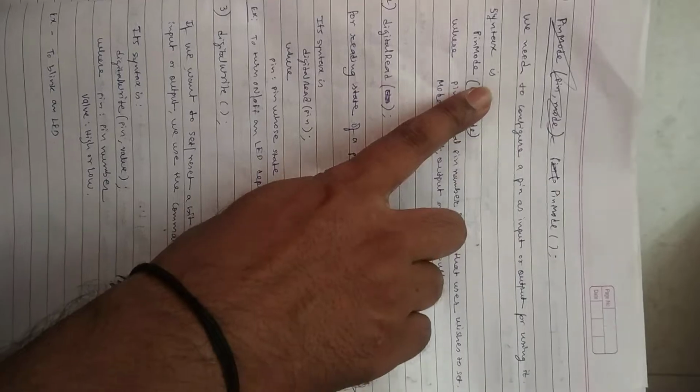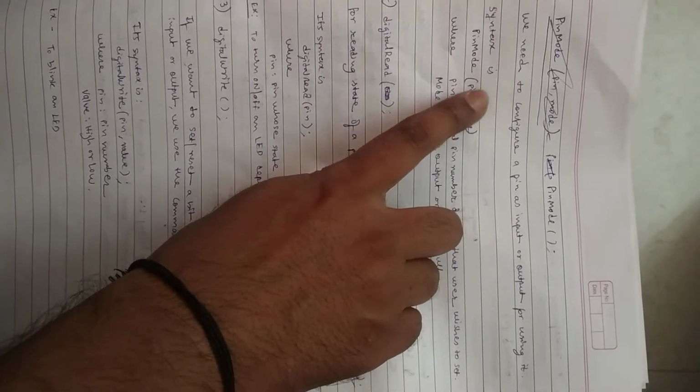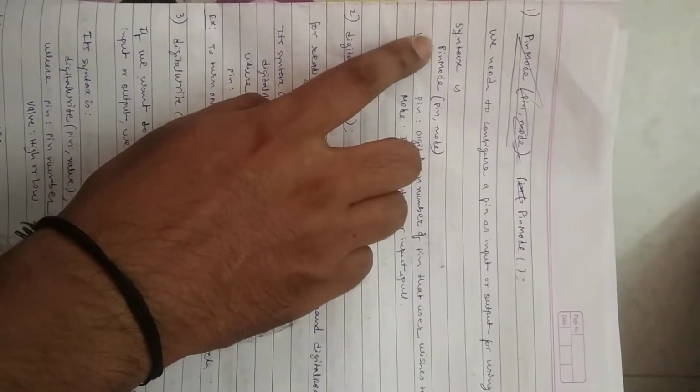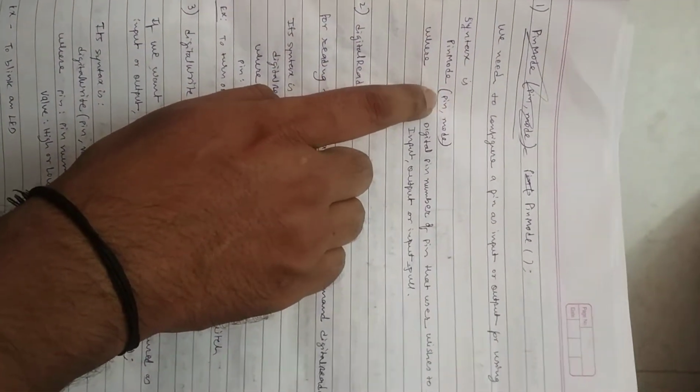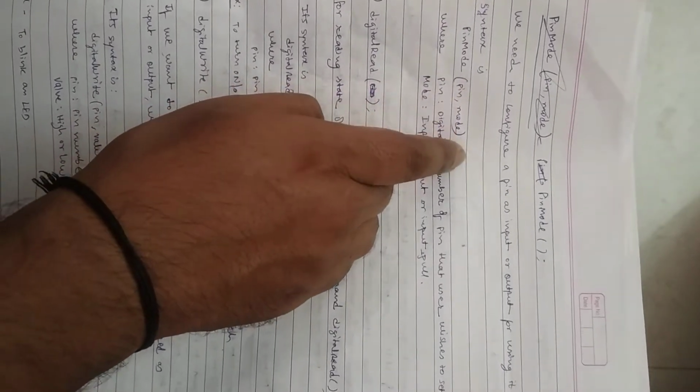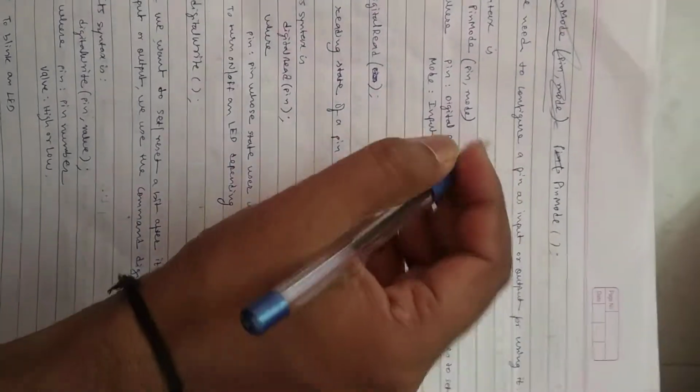Now what is the syntax? What do you mean by syntax? Syntax means how we are writing this command while writing the program. So the syntax is pin mode bracket pin comma mode bracket close, and that will be finished with semicolon.